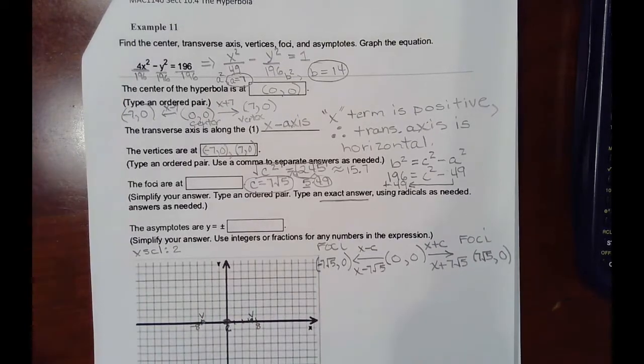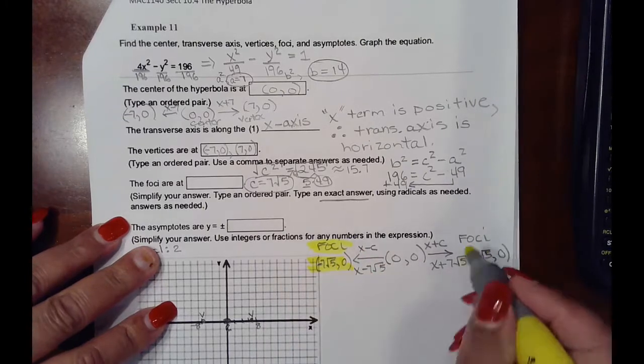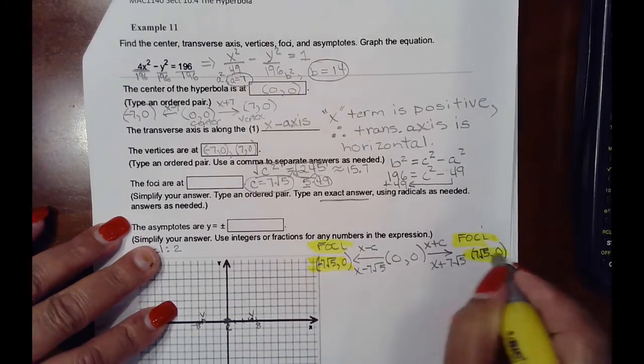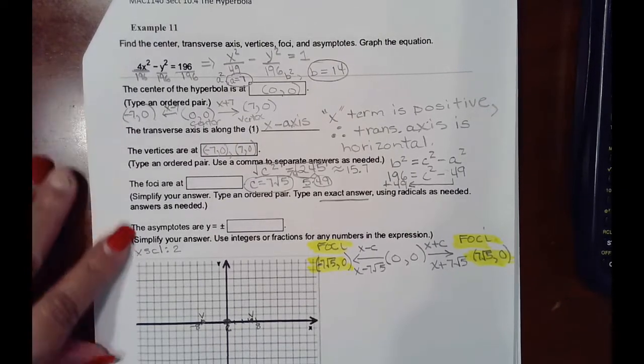Okay, so I'm going to just leave them here. It's a little bit too much to squash into that box. So that's one foci. Here's your other one. Okay, then let's see what else is there.